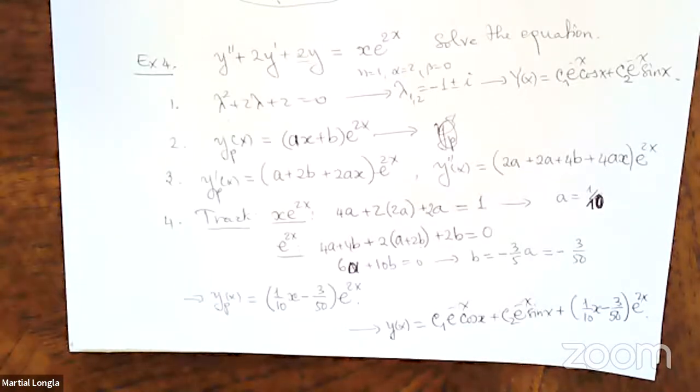Any questions? I have a question about what functions we're tracking coefficients for. Say, for example, on the right-hand side of the original differential equation, we had x squared e to the 2x. Then we would track x squared e to the 2x, x e to the 2x, and then e to the 2x. Yeah. Okay, thank you.